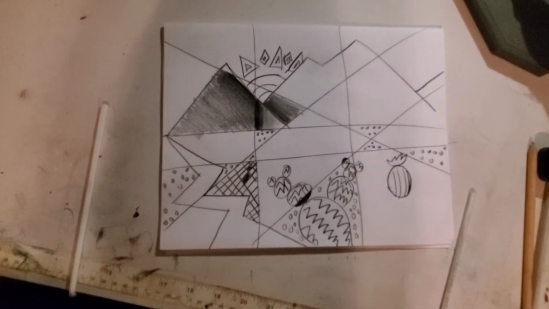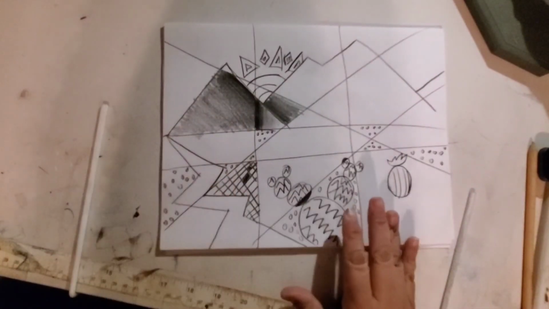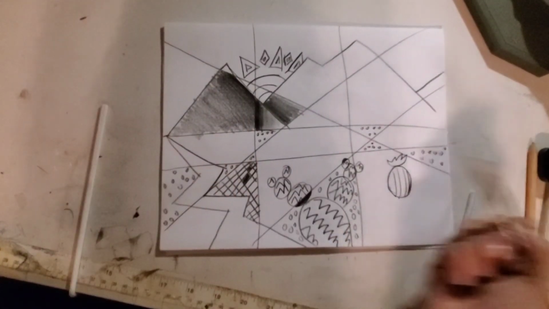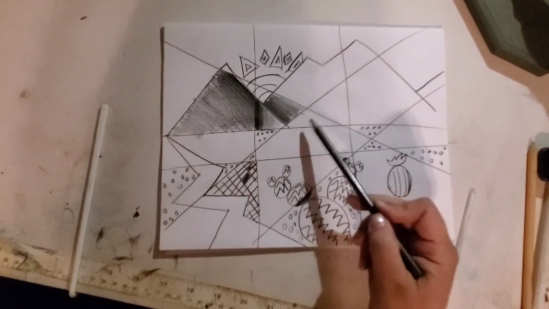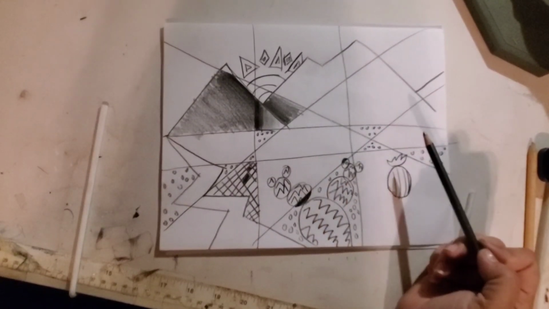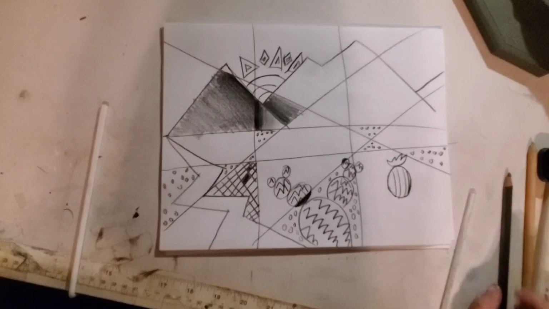By the end of today, I expect this to be completely filled up 100%. And remember, each time you come to a line, you need to be either doing a different pattern or changing direction. If you have any questions, feel free to reach out.